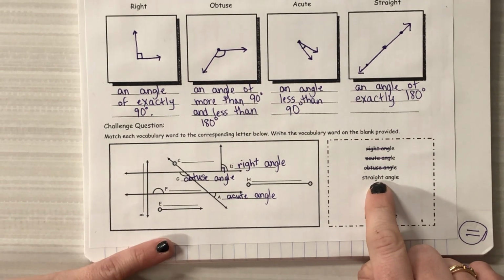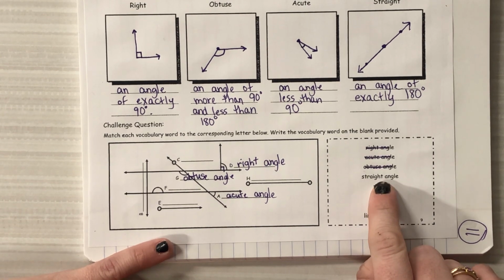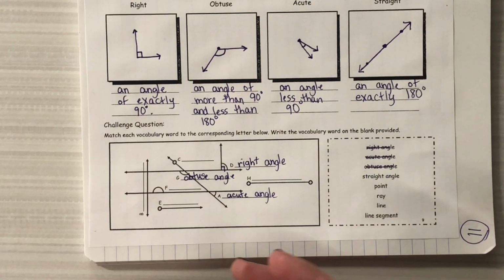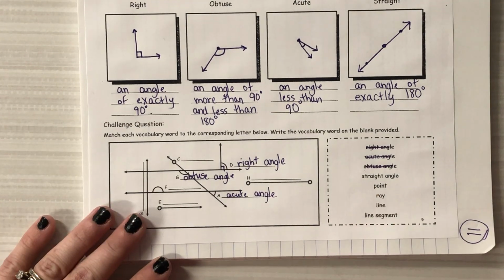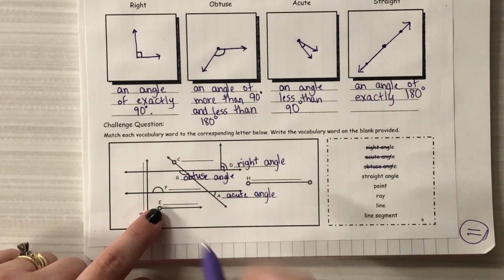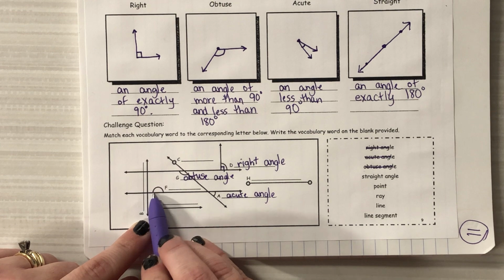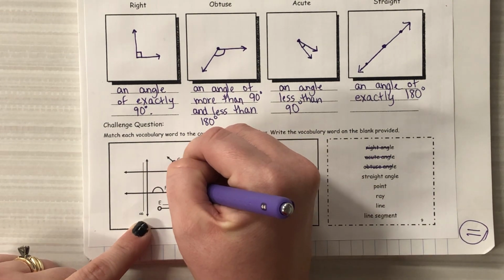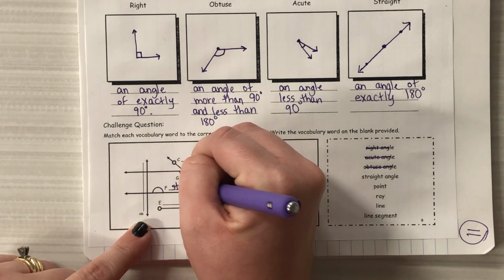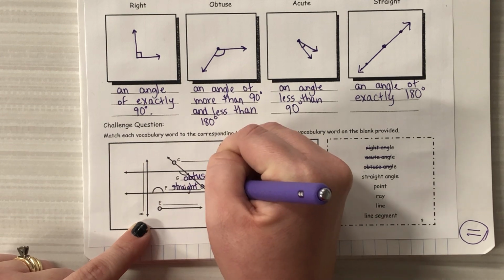The next one is a straight angle. Straight angle represents 3 points, one being the vertex, and it's in a straight line. And this is going to be the symbol representing the angle being measured. So we're going to say this is a straight angle.